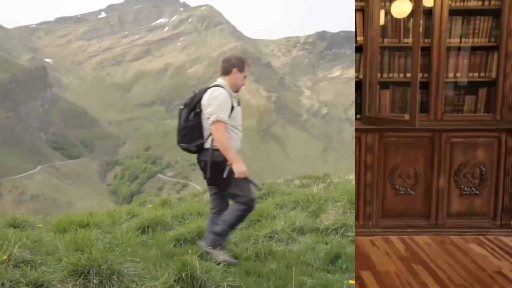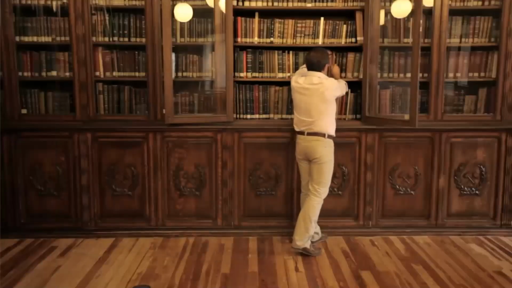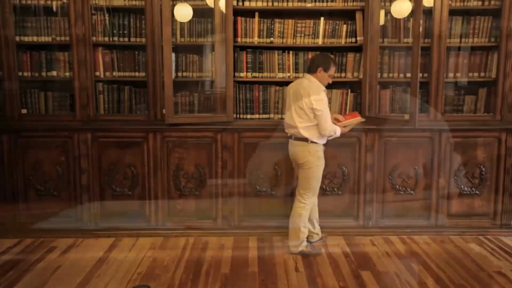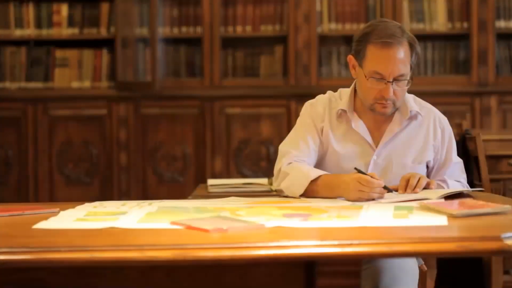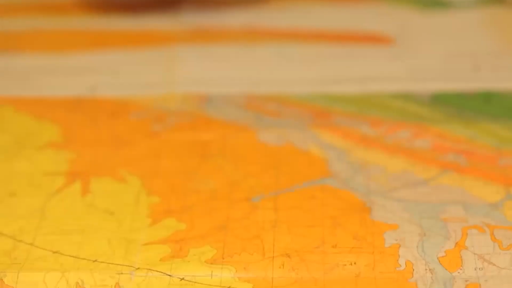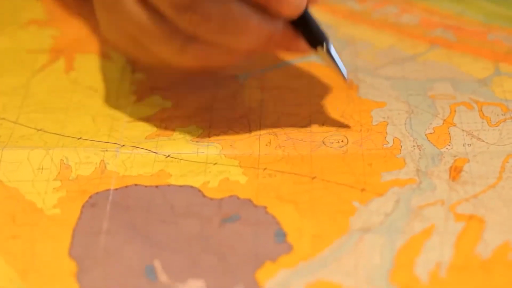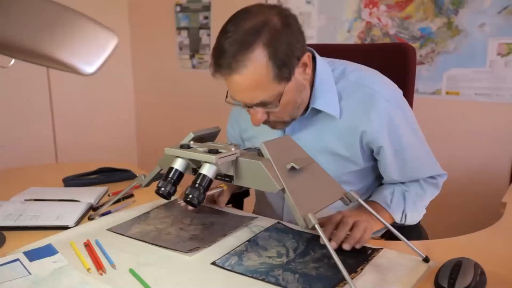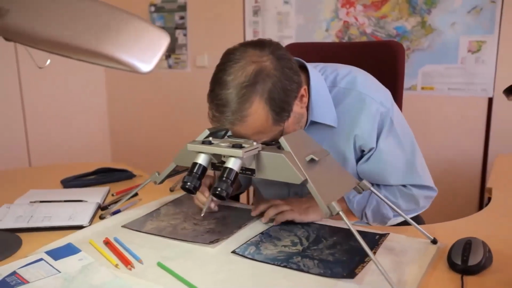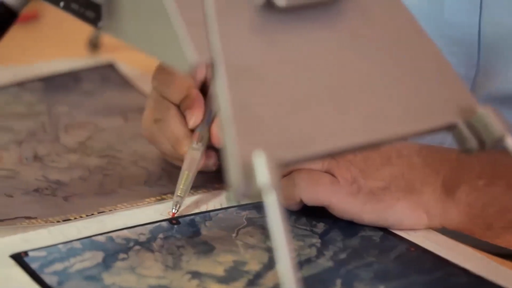Actually, geologists' work begins in the library. The first thing they do is to analyze and study any existing work that covers the area where they plan to create the geological map. Geologists need an overall view of the terrain and any variations in elevation. To this end, they use pairs of aerial photos.